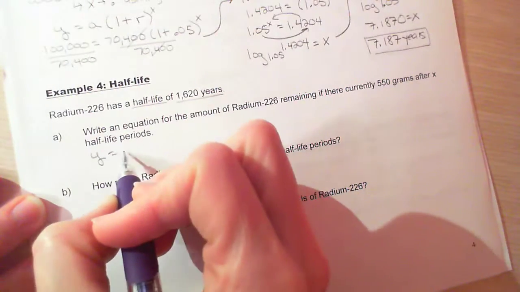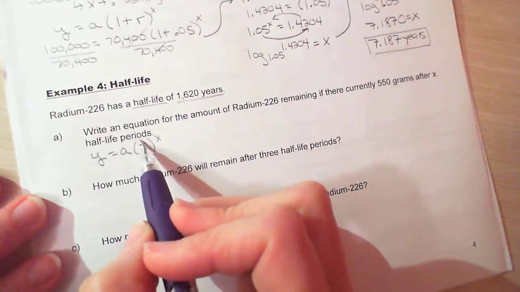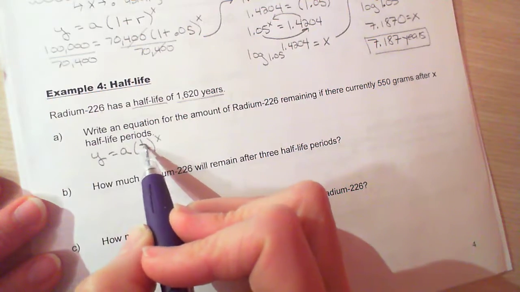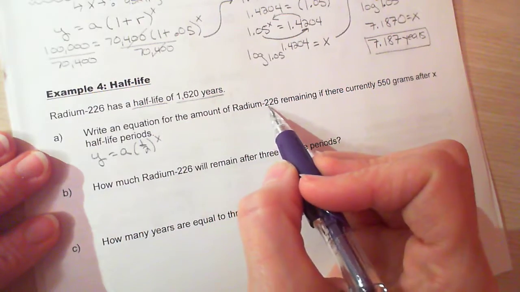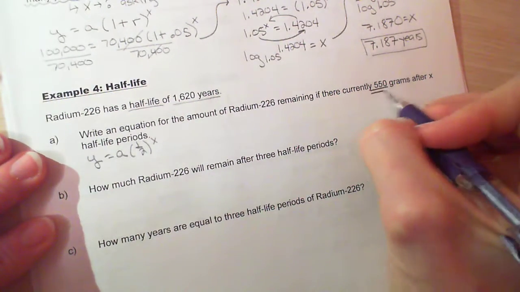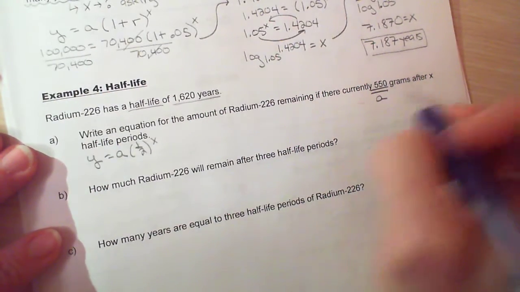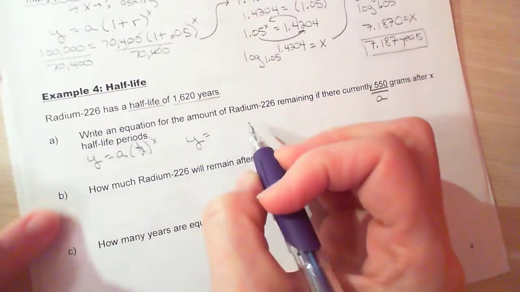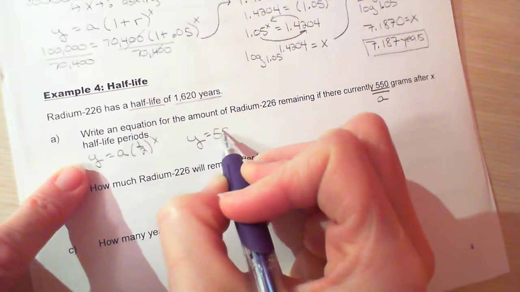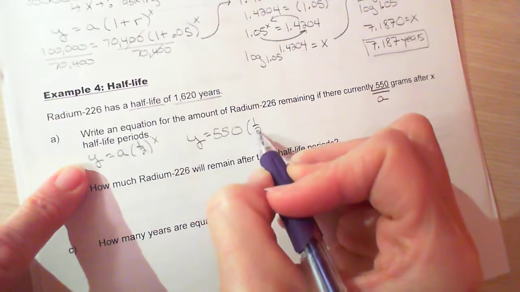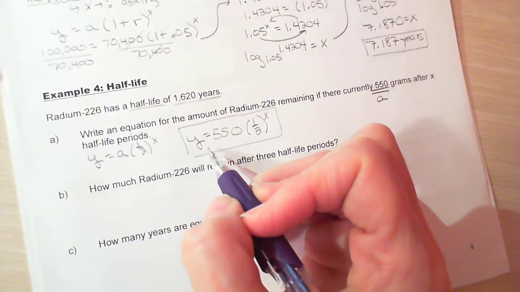I'm going to go ahead and write the half-life formula here because I know that's what I'm using. Same thing, initial amount, base is a decimal between 0 and 1 because it's decay. So it says write an equation for the amount of radium-226 remaining if there is currently, there we go, there's our A, our initial amount, 550 grams after X half-life periods. So we're just writing the equation in this one. So the equation would be the final amount is going to equal our initial amount, which is 550 grams, times 1/2 to the power of X. Alright, so that's our equation. This just asks for an equation.